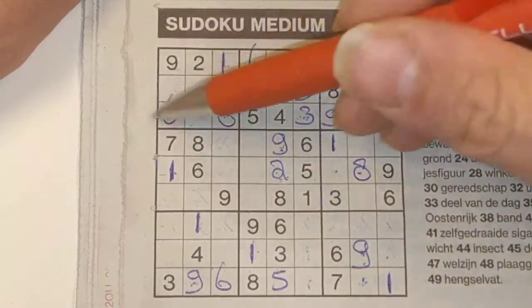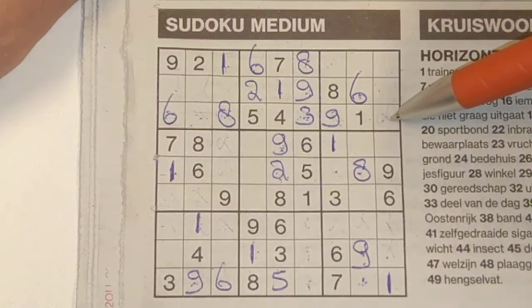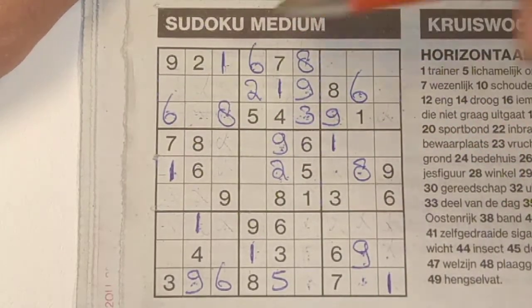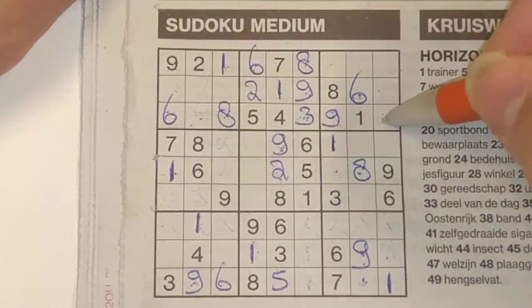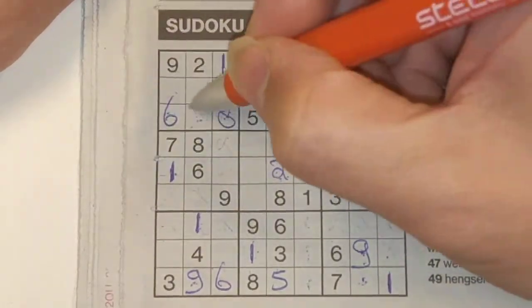2 numbers left in the third row for the numbers 2 and 7. We have a 2 there, so no 2 here. 2 should be here, and a 7 goes there.